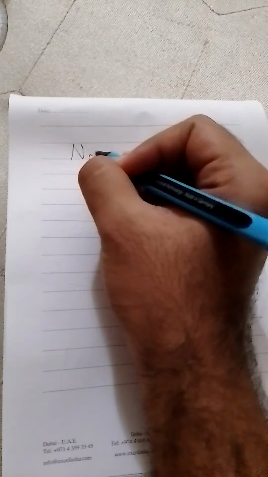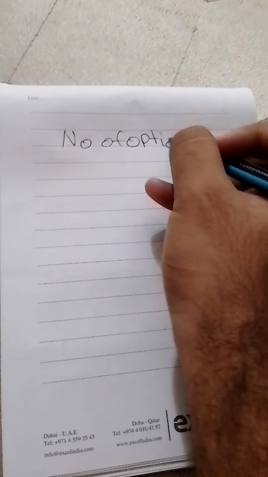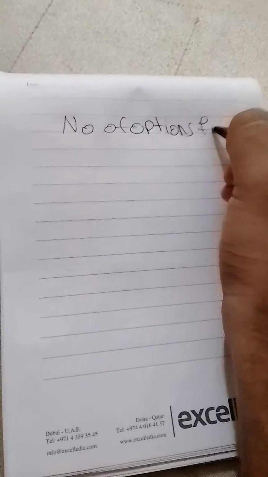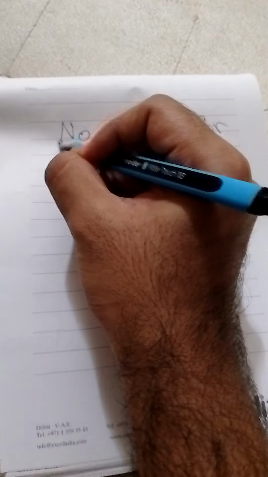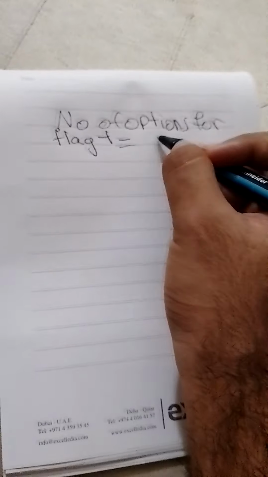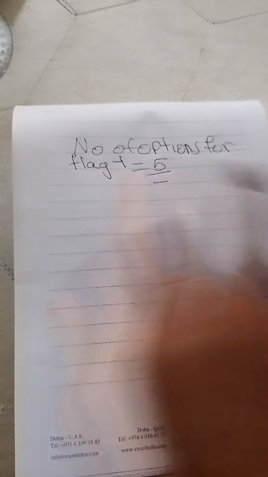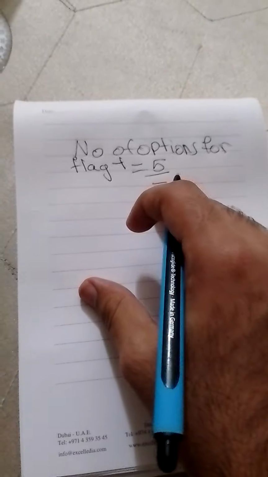Number of options for flag 1 is equal to 5. Because there are a total of 5 options, you can choose any one flag out of the 5 options for filling up the position of flag 1. So one of these 5 flags gets used up for the position of flag 1. Let us go to flag 2.